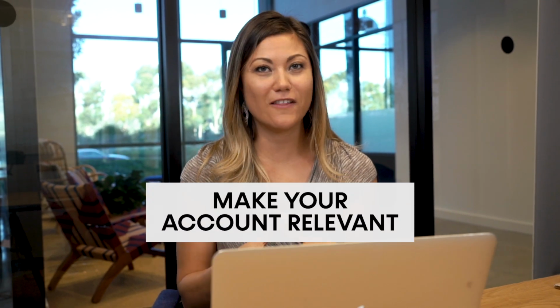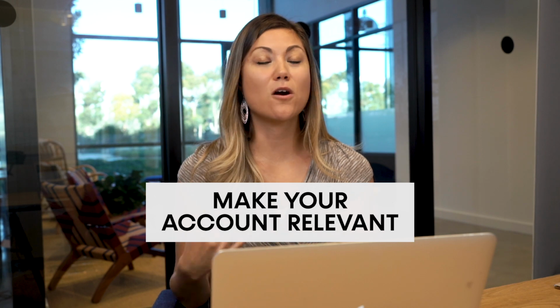The second strategy that I wanted to share with you is to make sure that your account is extremely relevant. Google is making it harder and harder to spend your $10,000, but the more relevant your campaigns, your ad groups, and your ads are, the more likely you're going to be able to spend that money. So that's why relevancy is our second tip.